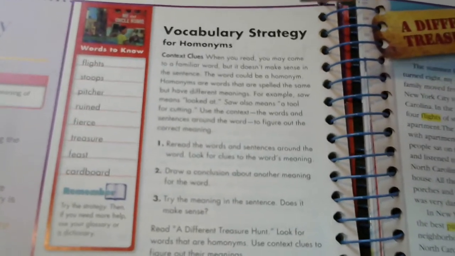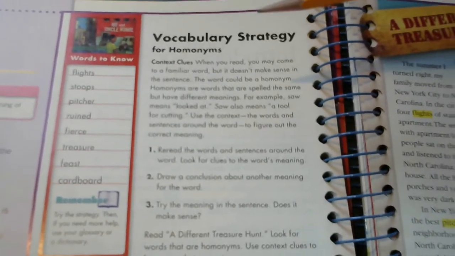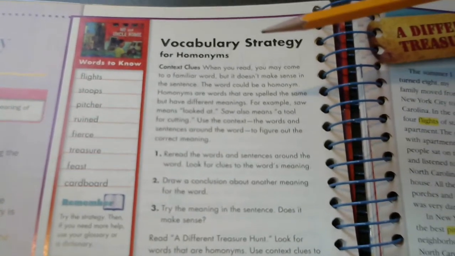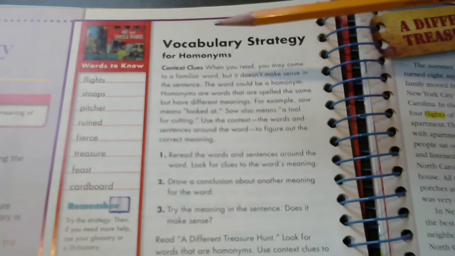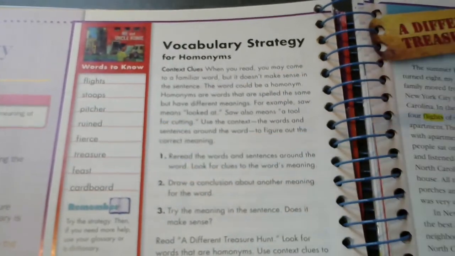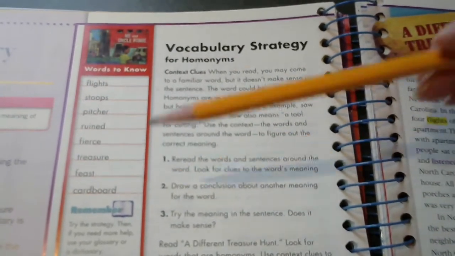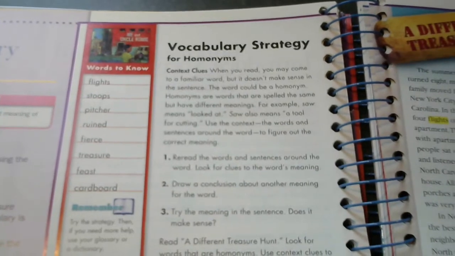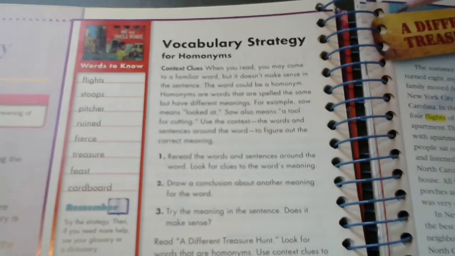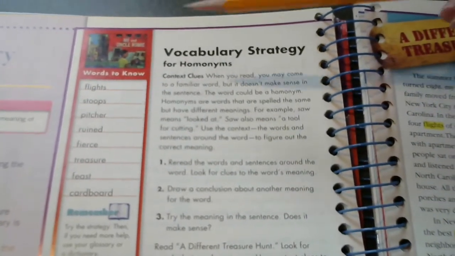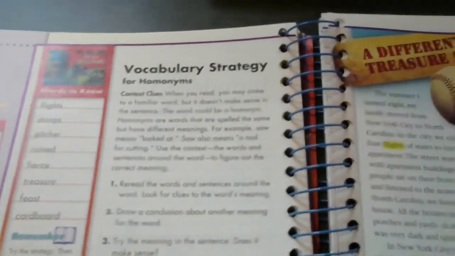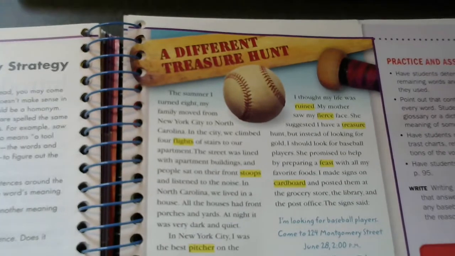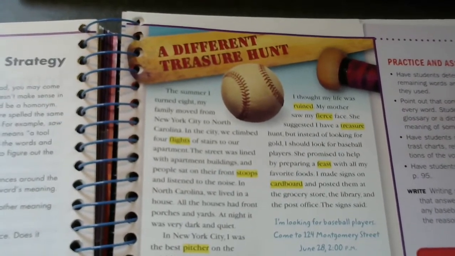I think many people showed up because they wanted to eat free food, because it would be a treasure to have free food, and they read the cardboard sign about the feast and wondered if you were a good pitcher. So have fun with that and then work on your vocabulary page.